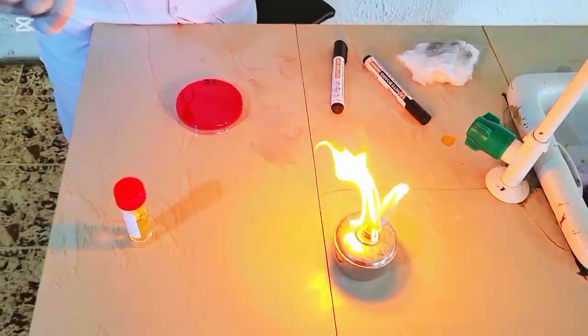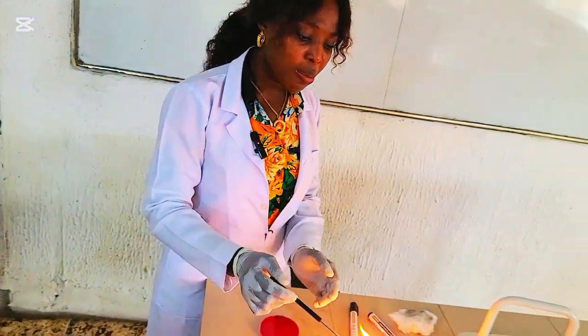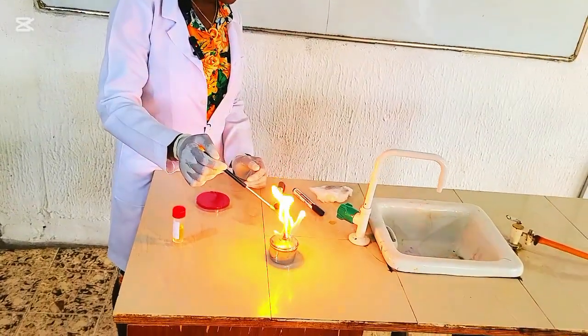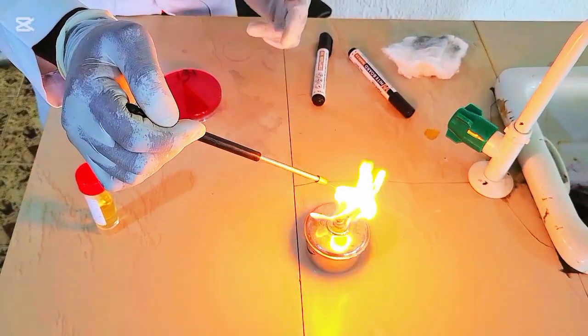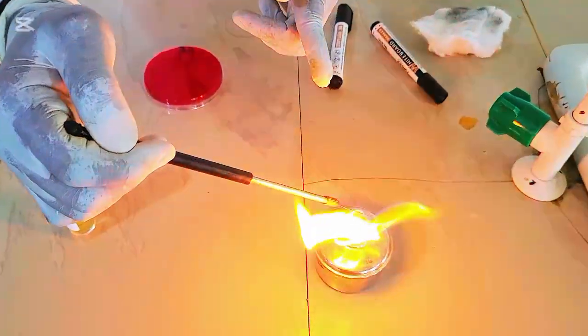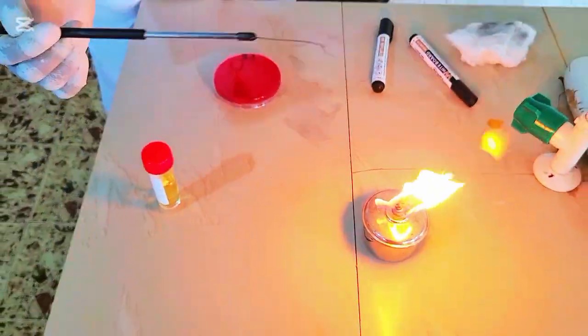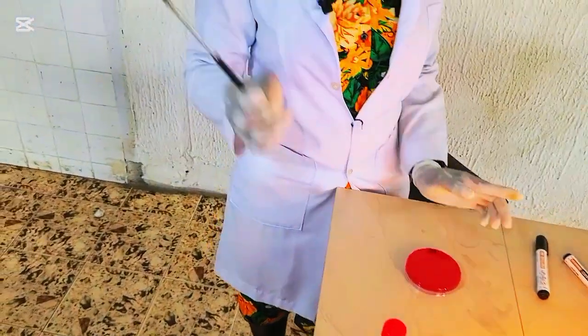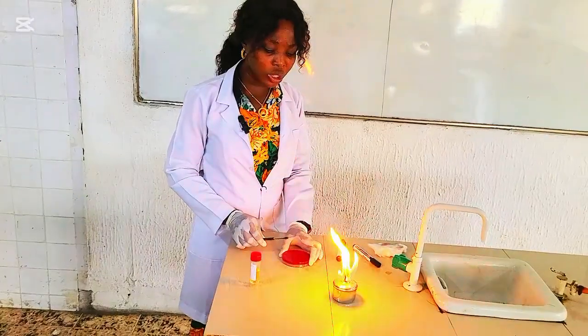You flame the wire loop red hot. Let me show you what I mean by red hot. You have to flame till you see the wire becoming red hot. You see, it's now red hot. So the wire loop is red hot. You allow it to cool. We're not going to do this now.